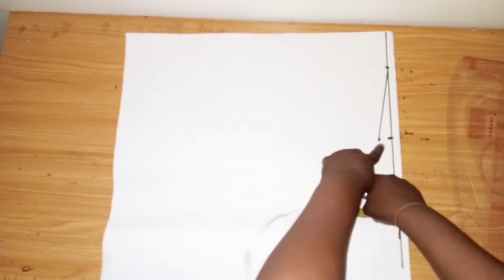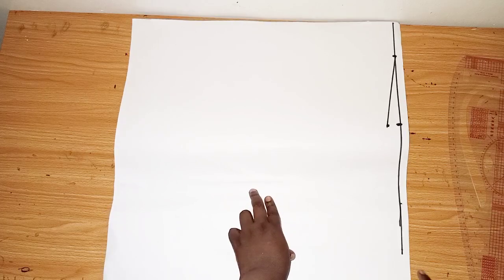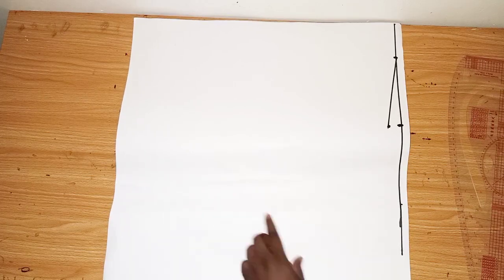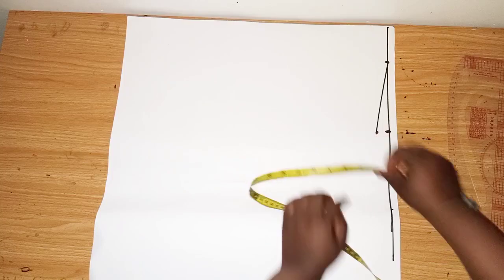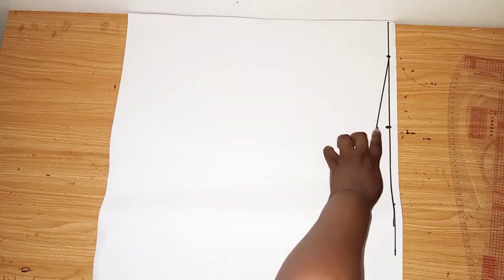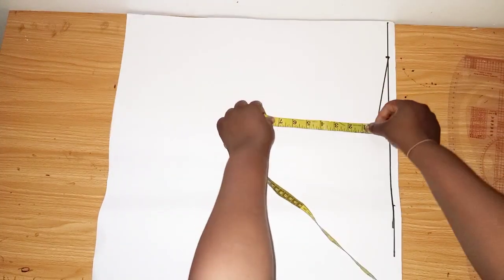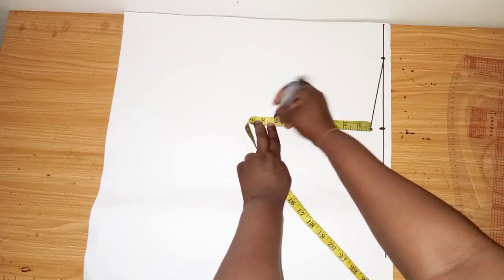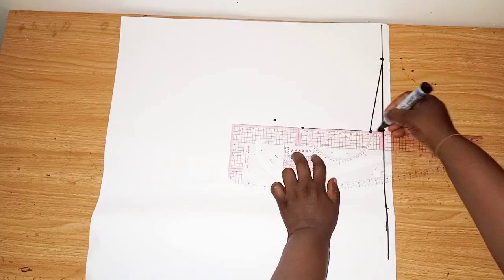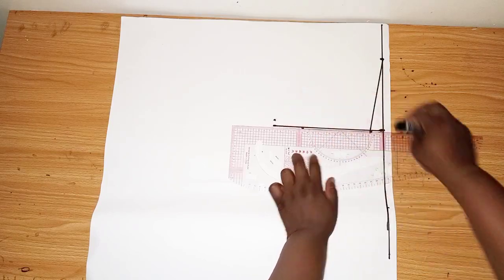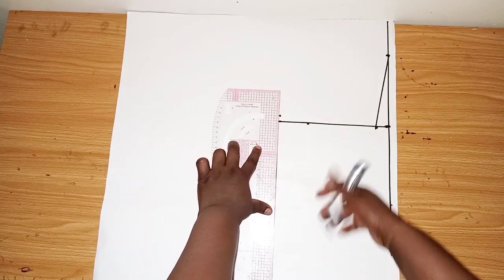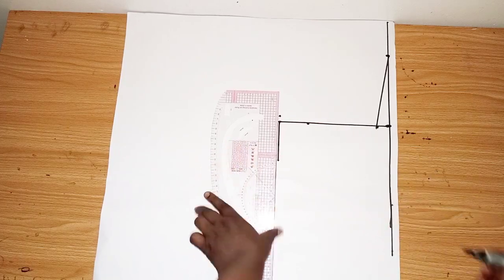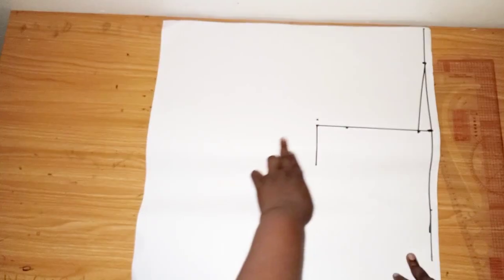So now we are going to be determining the arm scape. To get your arm scape, you divide your bust measurement by 6 plus 1.5. You can also use 1 inch. But if you have been following my tutorial, you know I always like to use 7. It depends on what you want. So I'll just take down 7 inches. So this is my 7 inches. Then I'll roll the line down like this. So this is what I have.